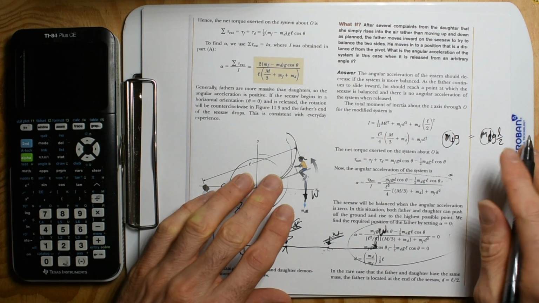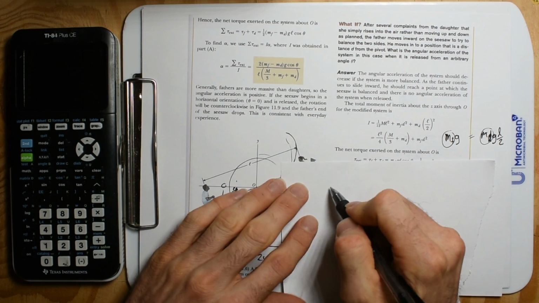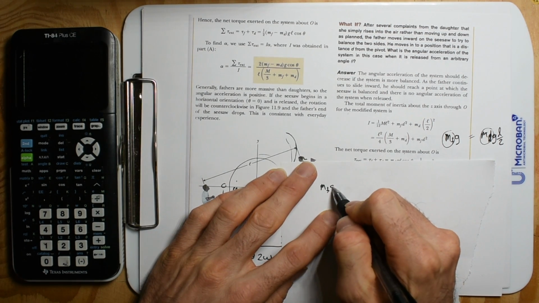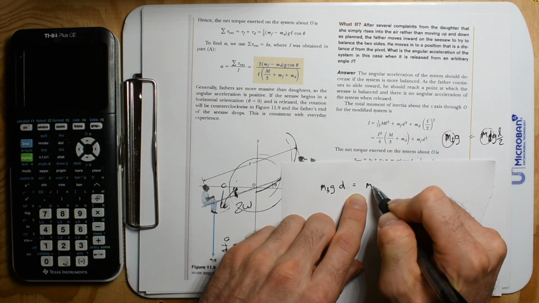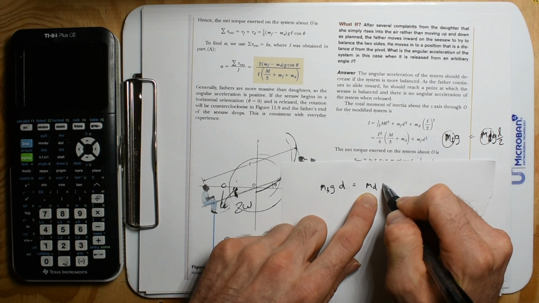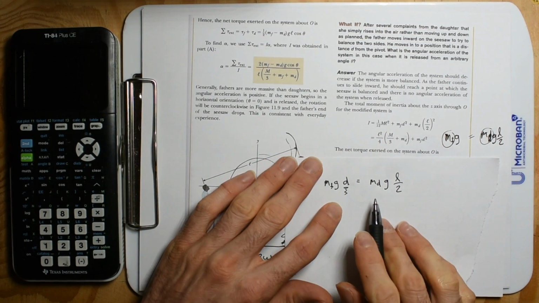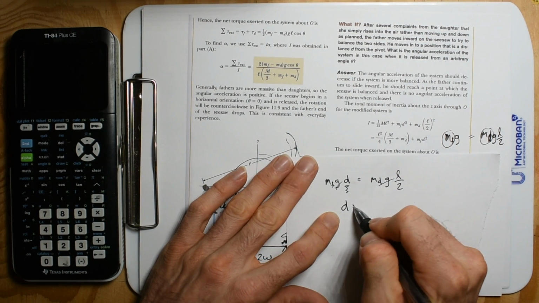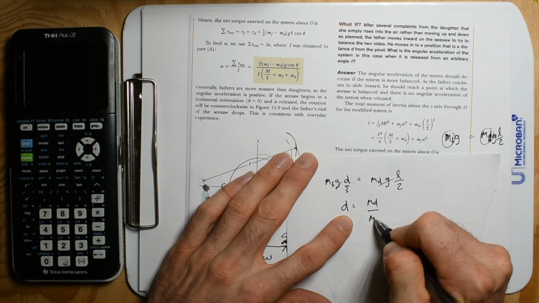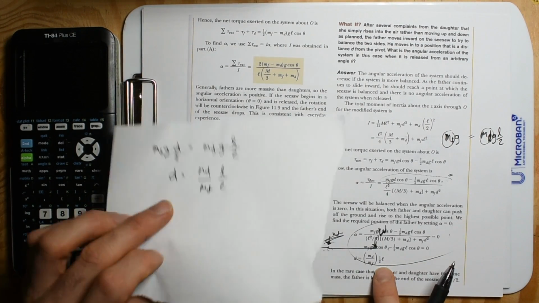Let's do that one, because that's fascinating to me, and I bet we could do it in a simpler way. So we have the mass of the father times gravity times some sort of distance is equal to the mass of the daughter times gravity times L divided by 2. We want to know what this D term is, so we can just solve for it. The gravity cancels, and D is just the mass of the daughter divided by the mass of the father, times L divided by 2. And so that's what they get down here.